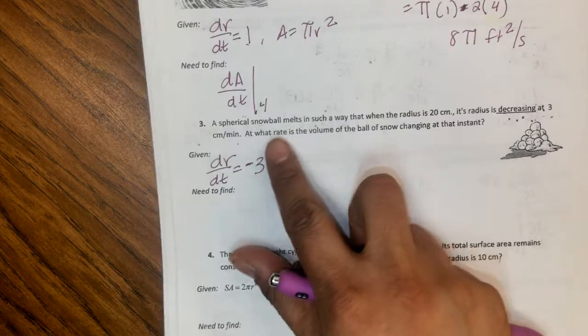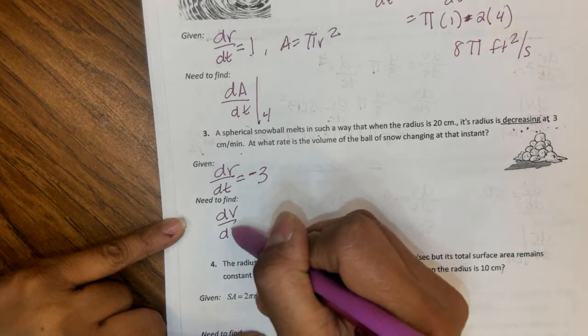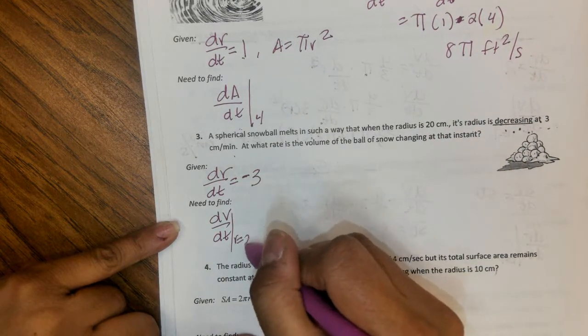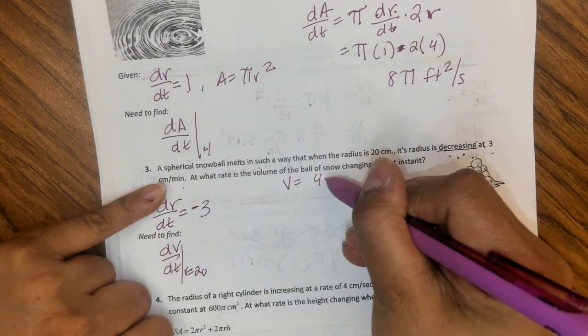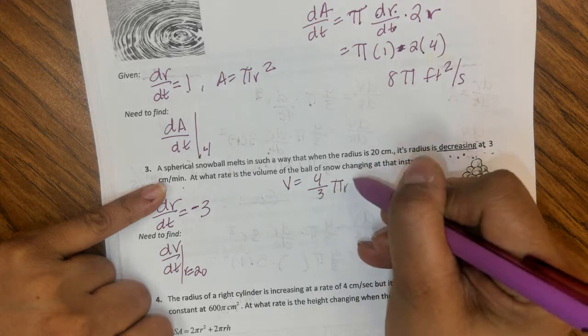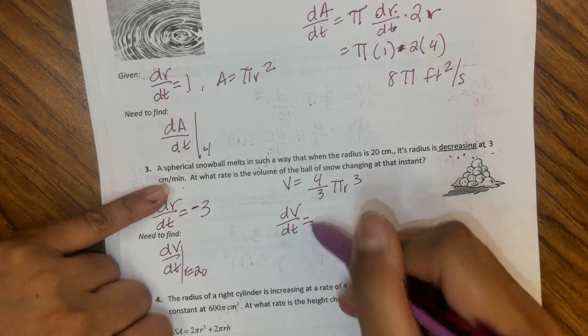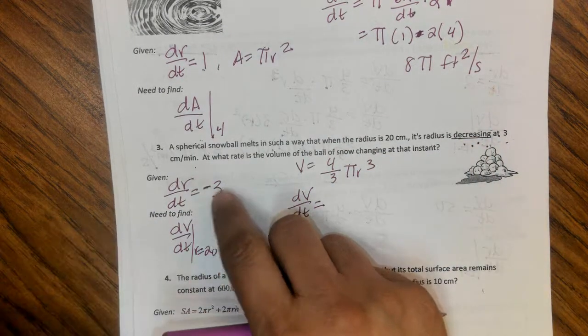So we need to figure out the derivative of the volume with respect to time when that instant is when the radius is 20. It's a spherical snowball. It's the formula from the first page, 4/3 pi r cubed. We're going to implicitly differentiate. I think you can handle this. The only reason I wanted to do this is because the radius is decreasing, that derivative is negative.